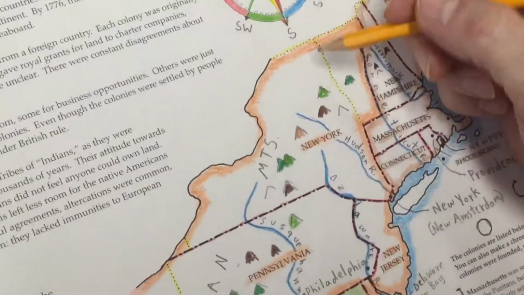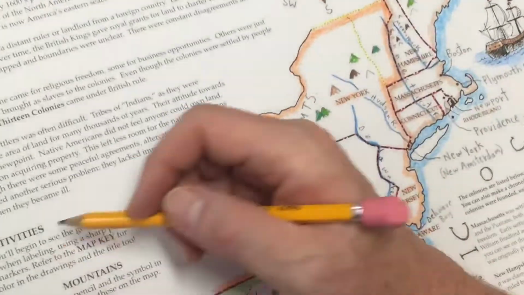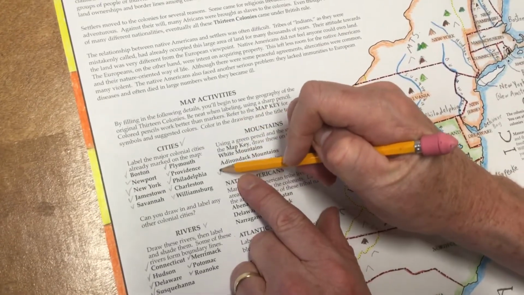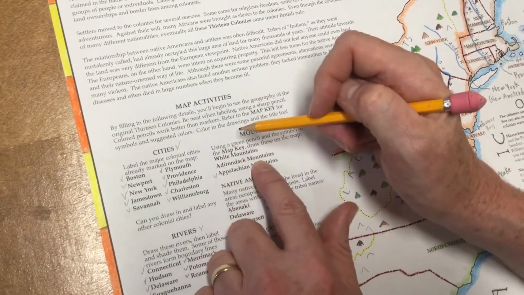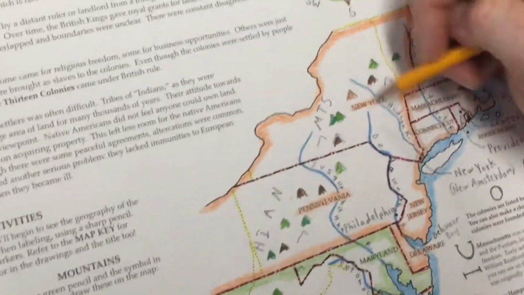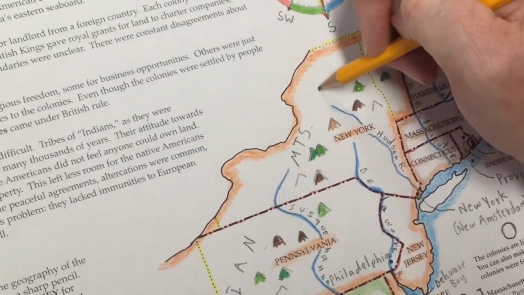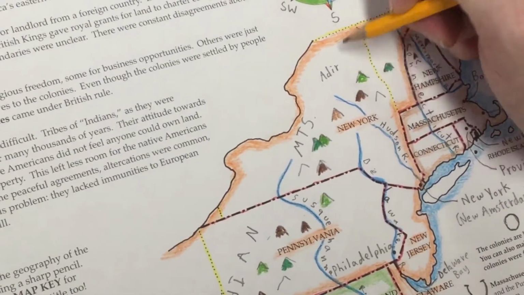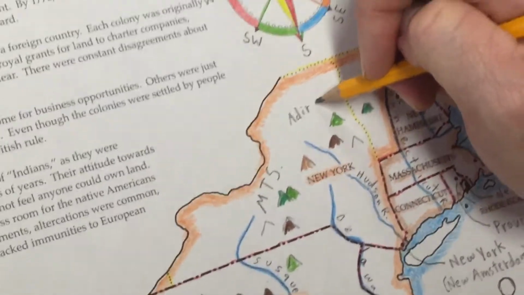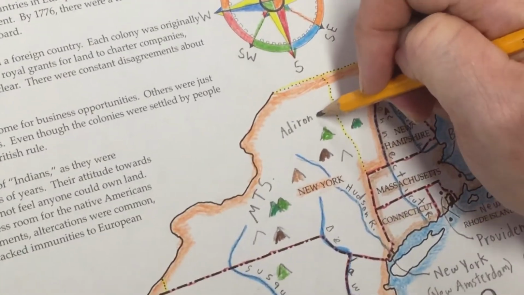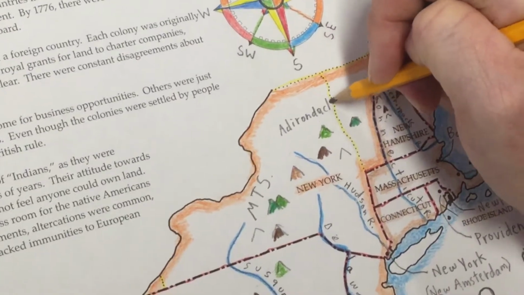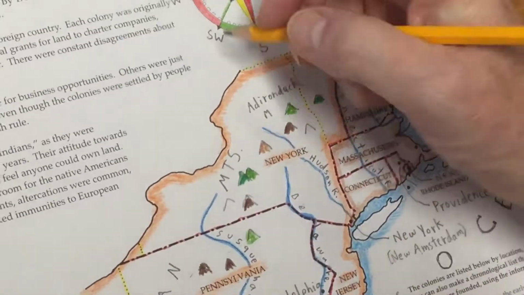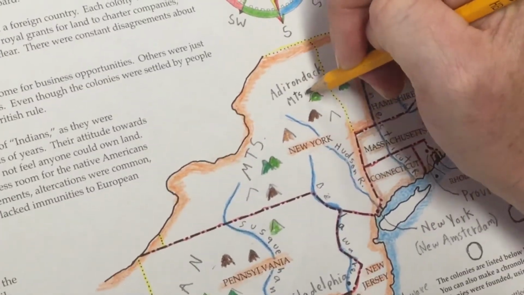Now in New York, in the mountain list over here, I'll check off Appalachian, but we also included the Adirondack Mountains, and those are up in this area of New York. So in small letters, I'm going to write Adirondack. Even within this big range of mountains, sometimes we have names for smaller ranges as well.